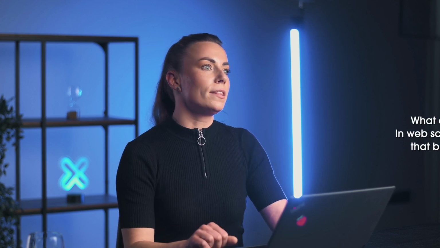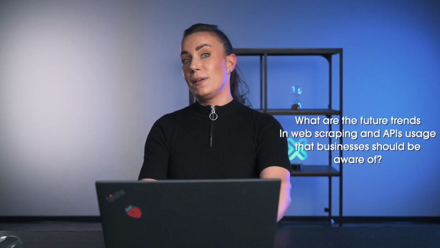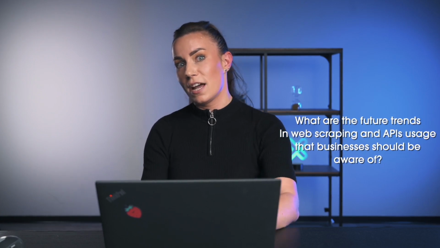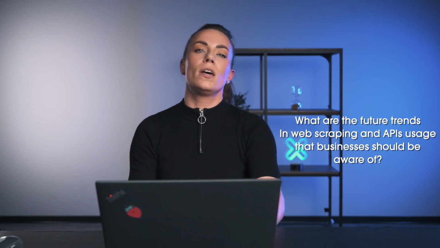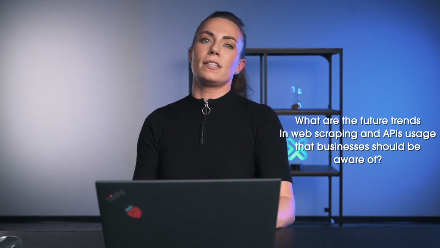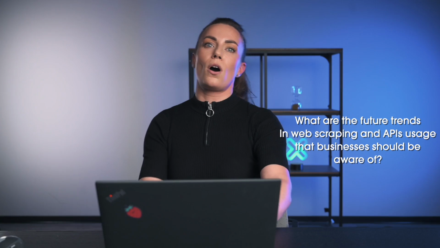Let's move on to our next question, which is, what are the future trends in web scraping and API usage that businesses should be aware of? Well, first, there is an increased use of artificial intelligence and machine learning, of course. This enhances data extraction and processing.